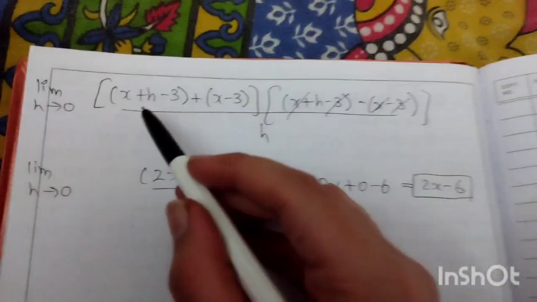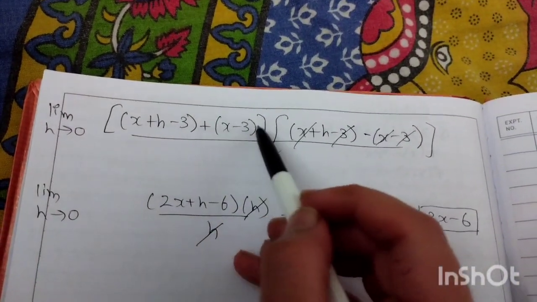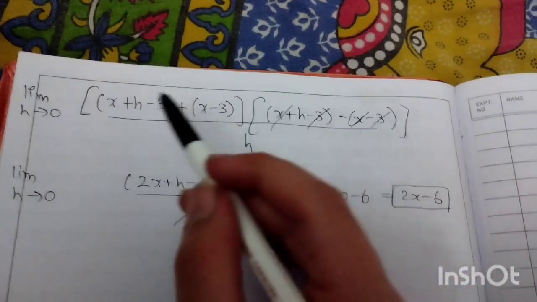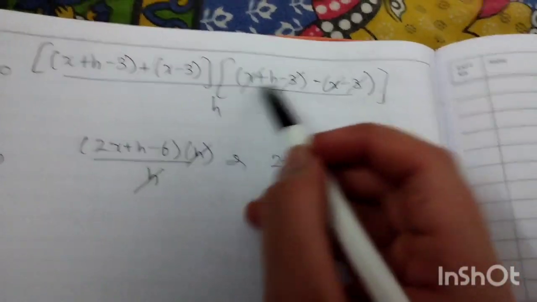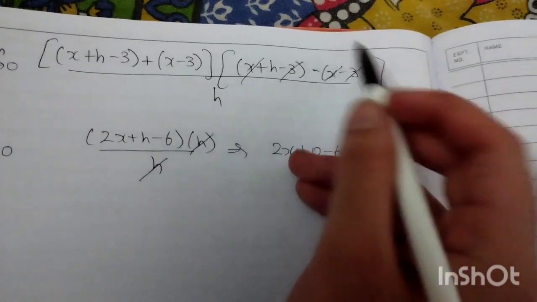So by opening the bracket and using that property, we got (x plus h minus 3 minus x plus 3) times (x plus h minus 3 plus x minus 3).